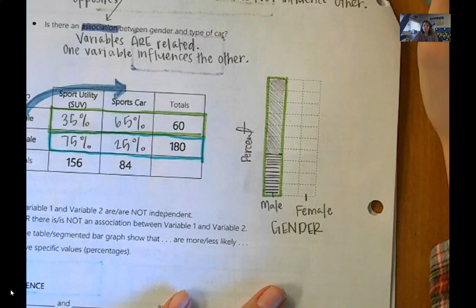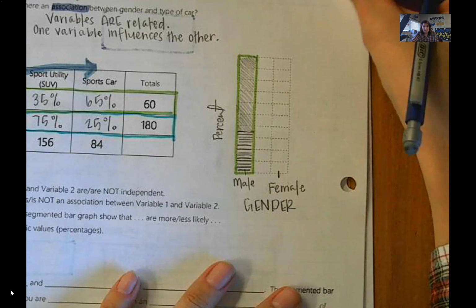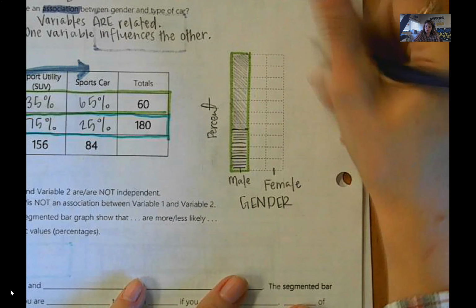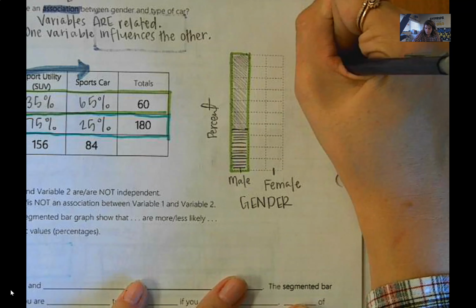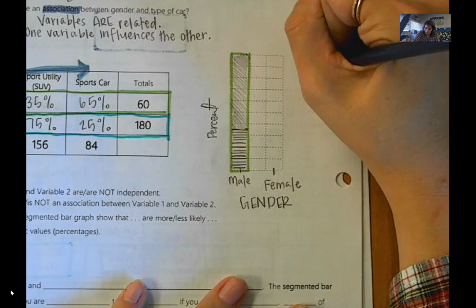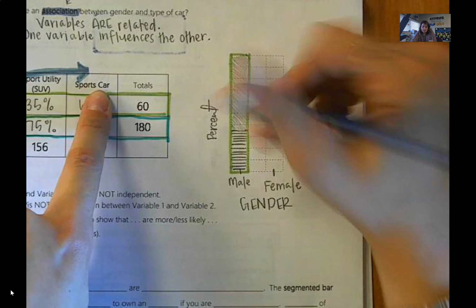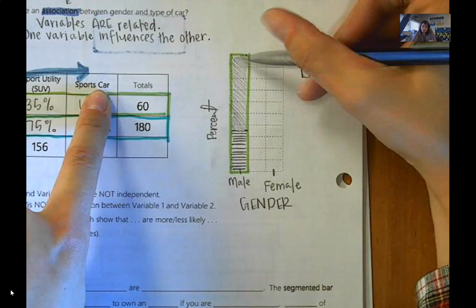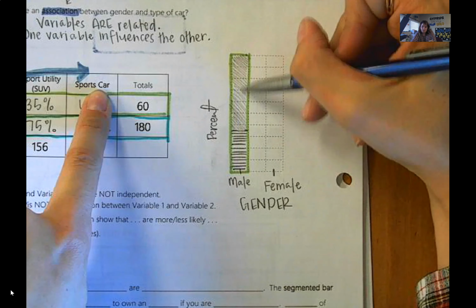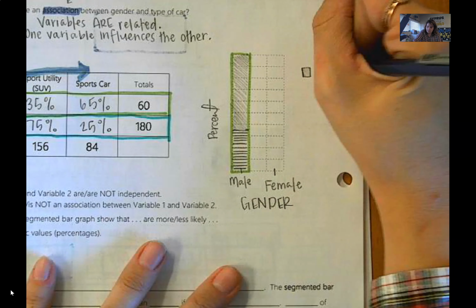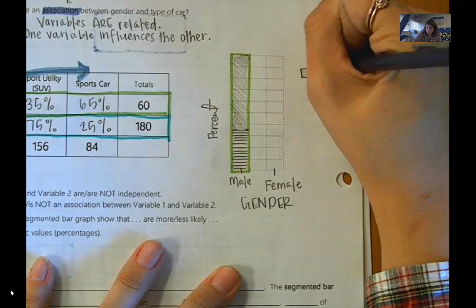Okay, well, we have to make sure that somebody looking at this segmented bar graph knows what we're talking about. So I'm going to make a key over here. This is my key. The shaded part represents sports car. This is now 65%. You can count it up: 10, 20, 30, 40, 50, 60. Halfway is 65. So this represents sports car.